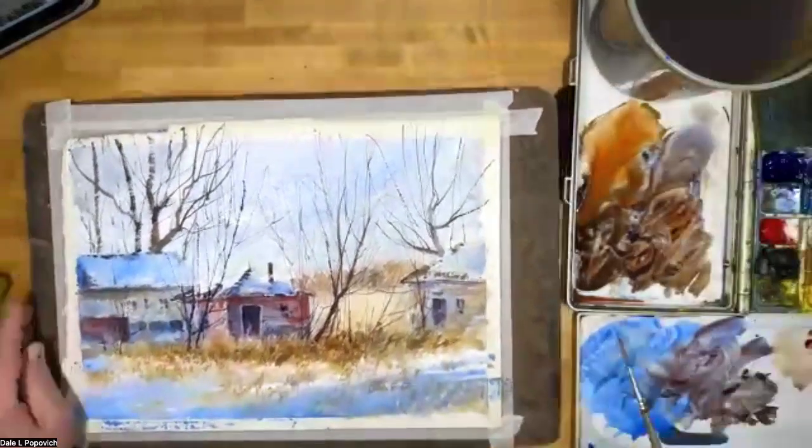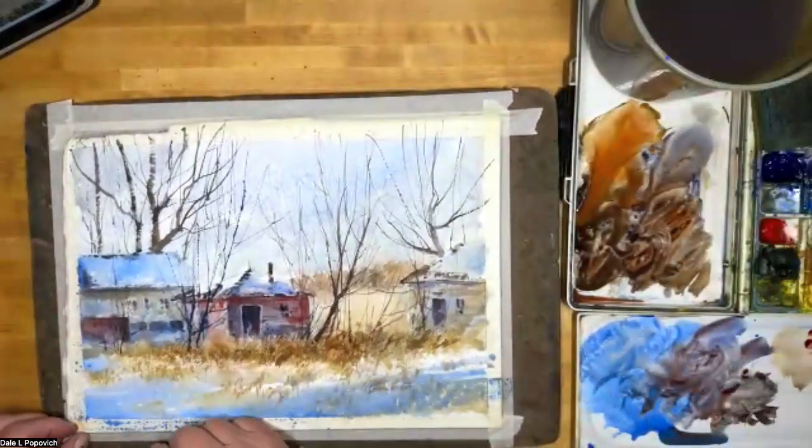And I think that's about where I want to leave it. So let's take the tape off, see what we look like.